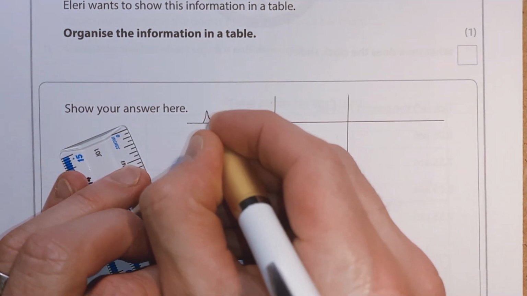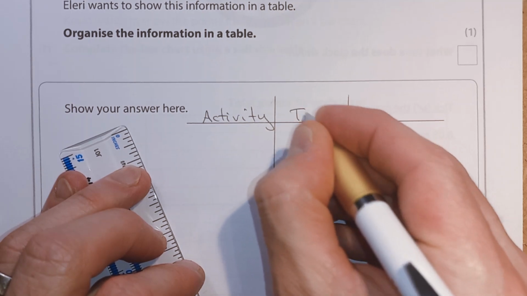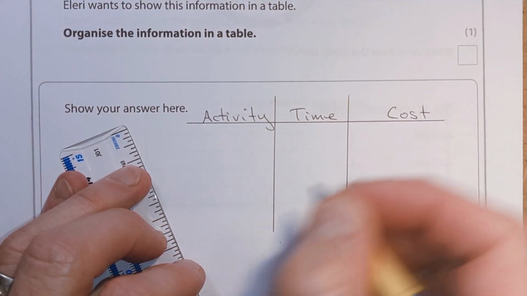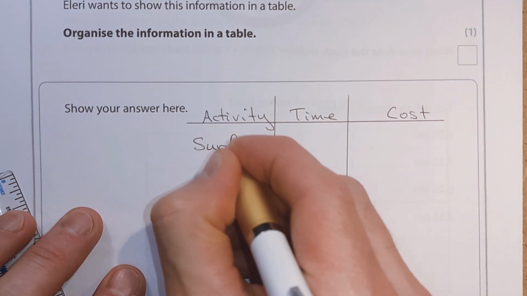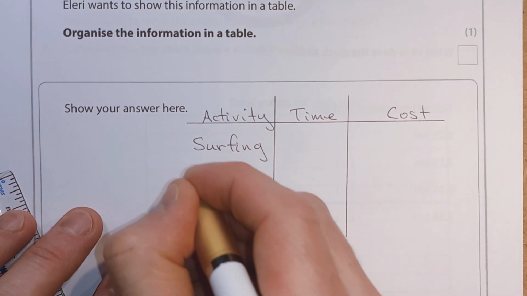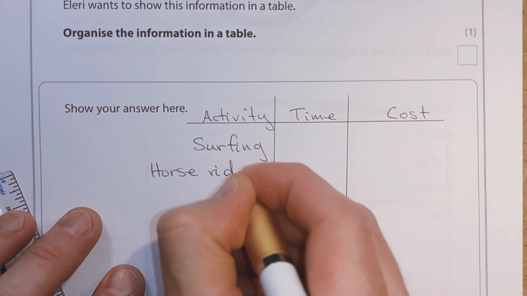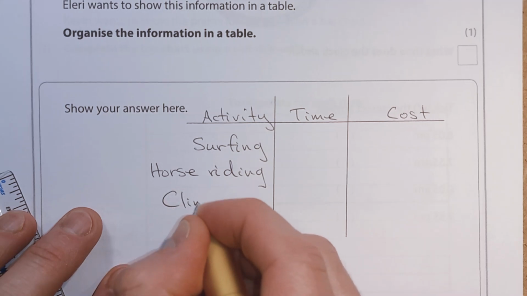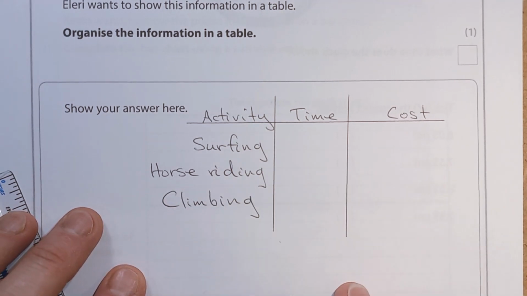So we had the activity, the time, and the cost. And our activities were surfing, horse riding, and climbing. So basically I'm copying the information that they've given us, but in a slightly easy to read format.